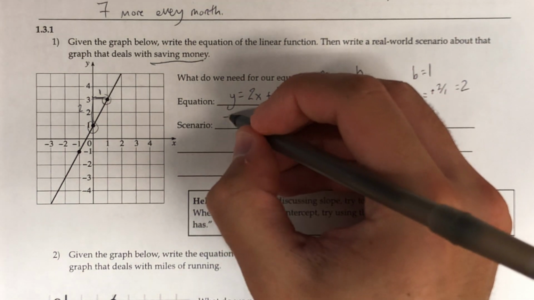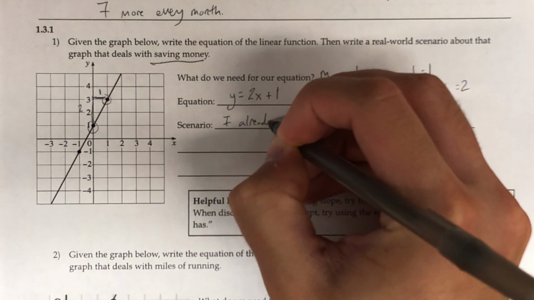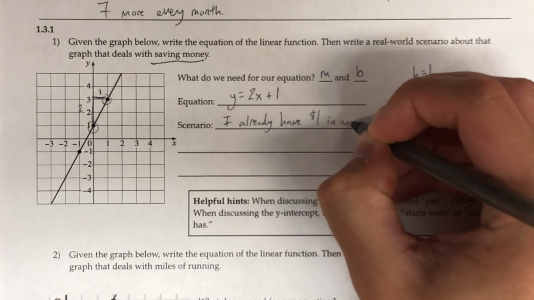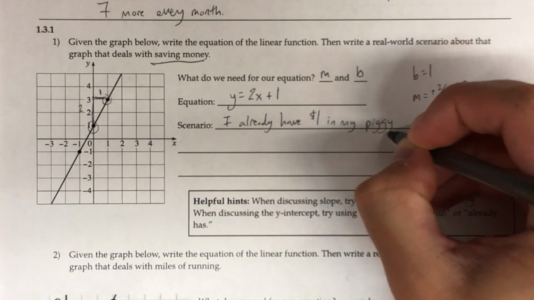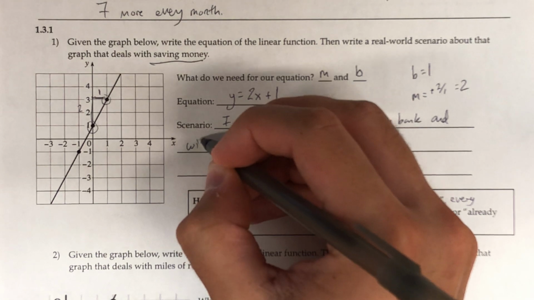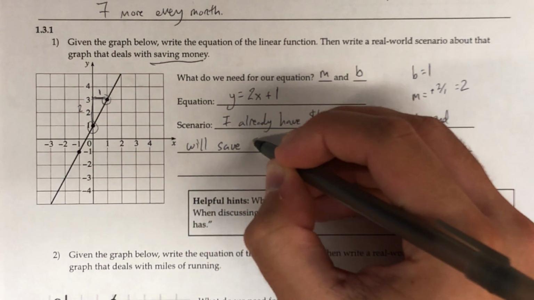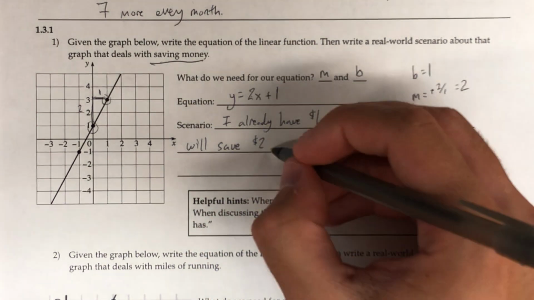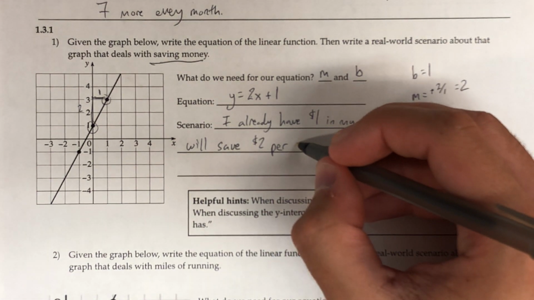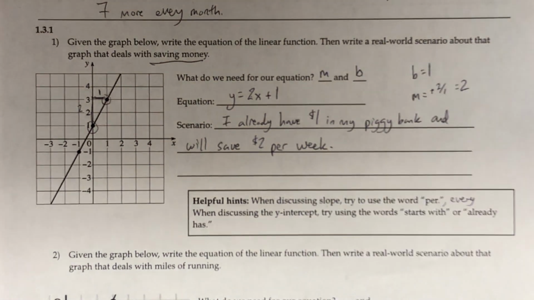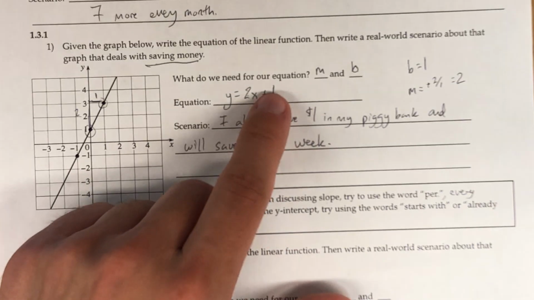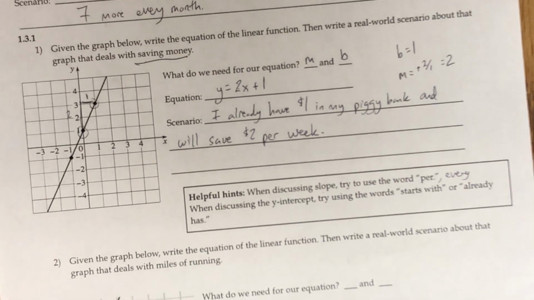You could say something like, I already have $1 in my piggy bank and will save $2, since our slope is 2, per week. There we go. It's a scenario, it's about saving money. It incorporates the y-intercept and the slope. We're all set, that's all we need.